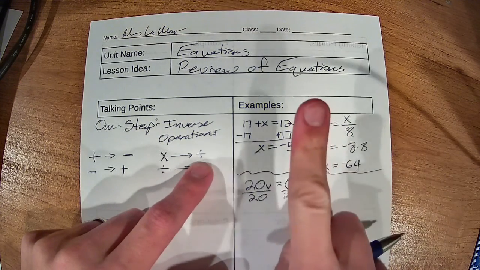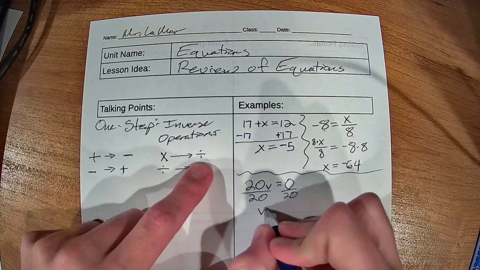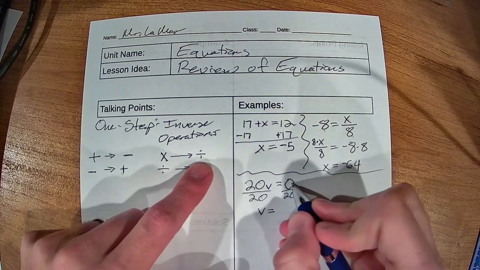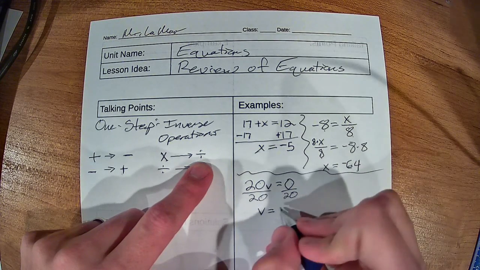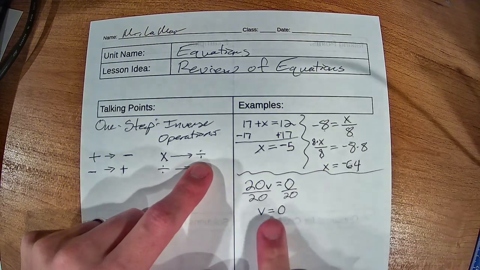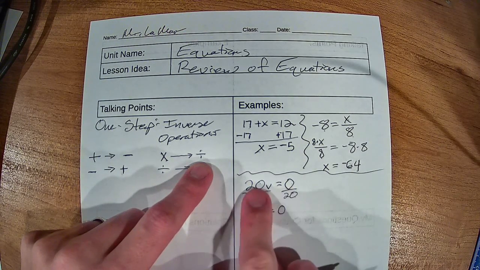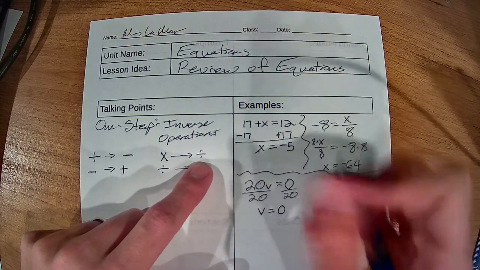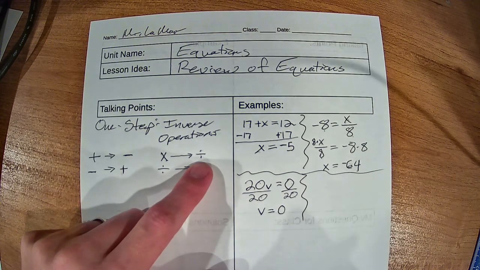So 20 divided by 20 is just 1. So 1 times v is v. On the other side, 0 divided by 20 is just 0. And of course, I could check that real quick. 0 times 20 is, of course, 0. Let's do one more.